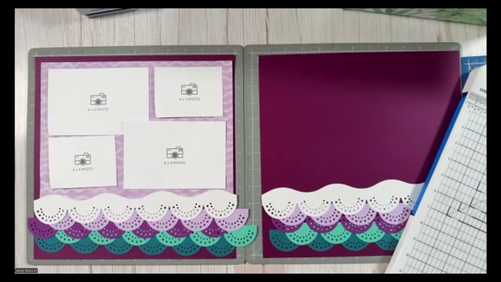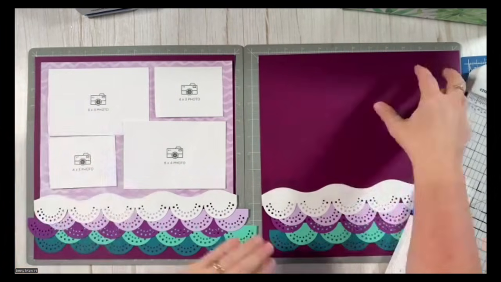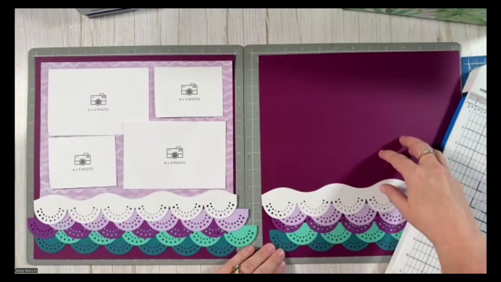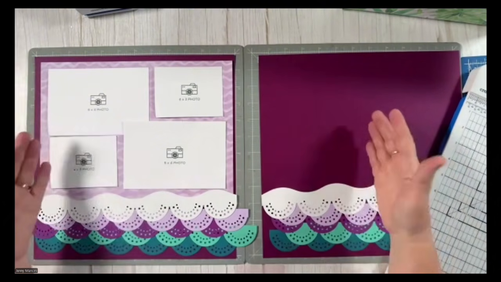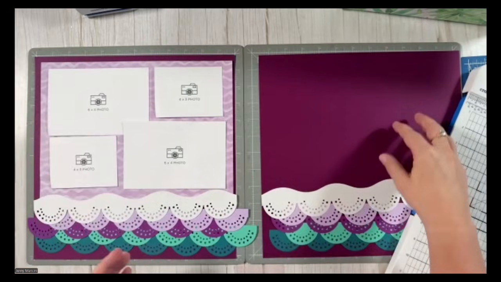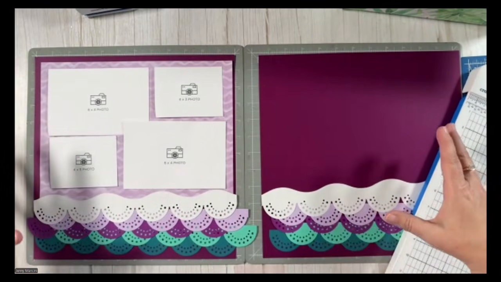In my other example where I had a ginormous photo, I had the big photo and then I did a few littler photos over here just to draw some more interest into my page because I didn't want just one photo on the page. I wanted to have some others. But you can use the same exact technique and put as many photos on here as you want.